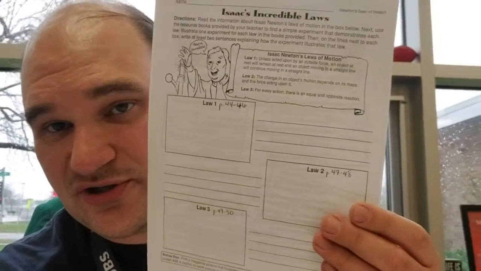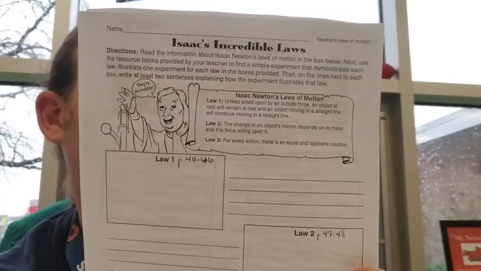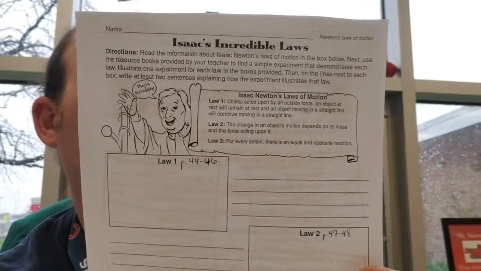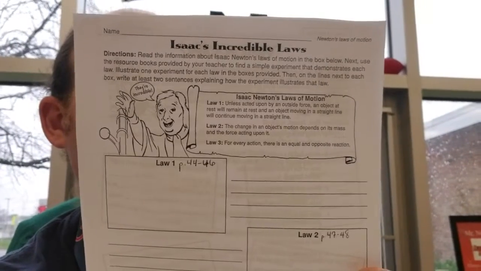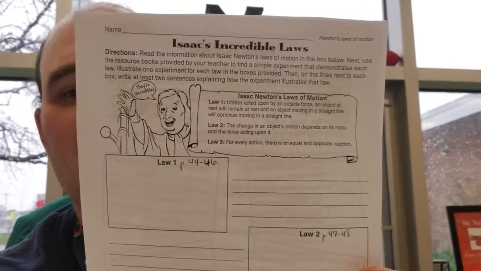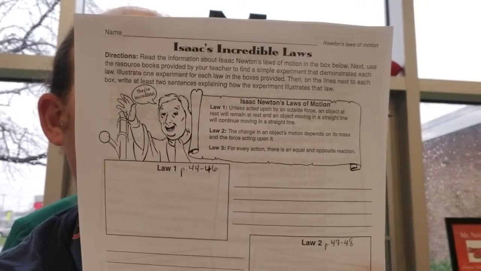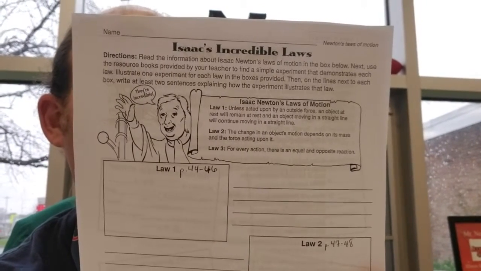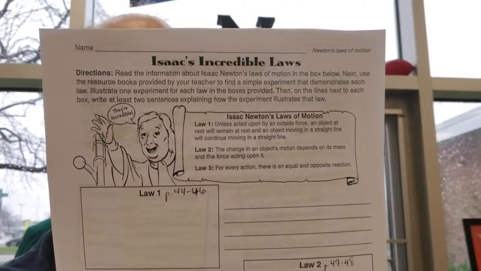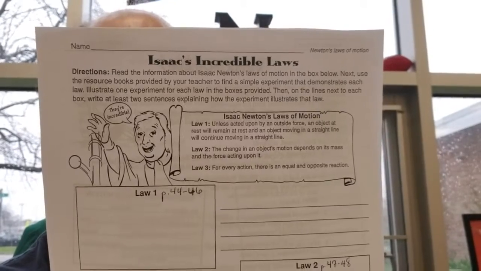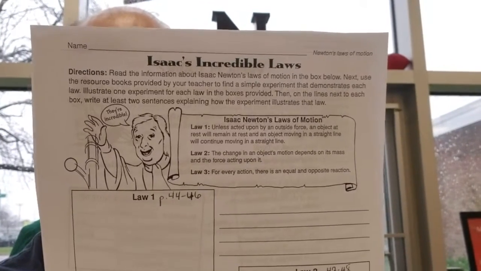It is a sheet all about Sir Isaac Newton. Looks just like this. Corresponds to our blue textbooks that, of course, you'll have to use with a shoulder partner. Has page numbers on there for Newton's 3 laws. Read the information about Isaac Newton's laws of motion in the box below. Next, use the resource books provided by your teacher, the blue ones on the bookshelf, to find a simple experiment that demonstrates each law. Illustrate, draw one experiment for each law in the boxes provided, and then on the lines next to each box, write at least 2 sentences explaining how the experiment illustrates that law.